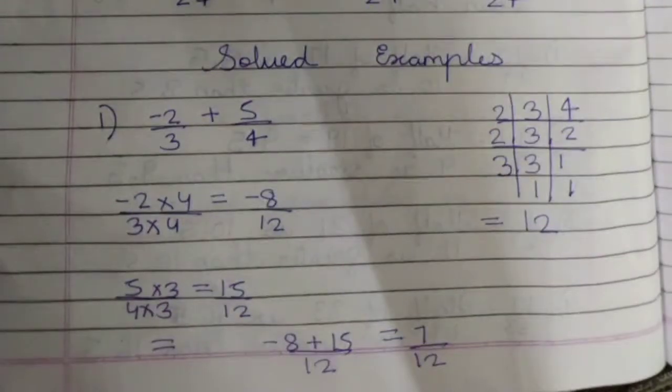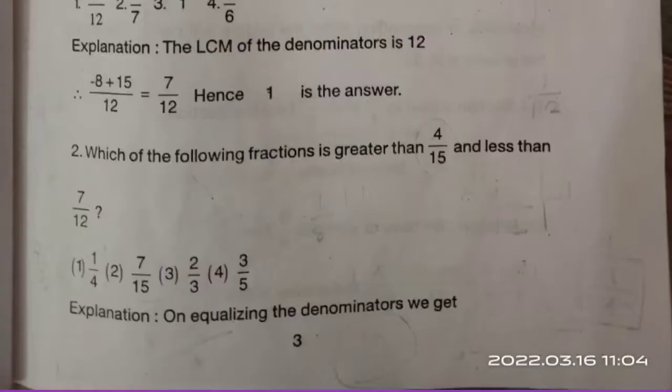So the LCM of 3 and 4 is 12. So minus 2 into 4 divided by 3 into 4 equals minus 8 by 12. Now 5 by 4: 5 into 3 divided by 4 into 3 will be 15 by 12. Now we will add them. Minus 8 plus 15 divided by 12, which is 7 by 12. Understood?